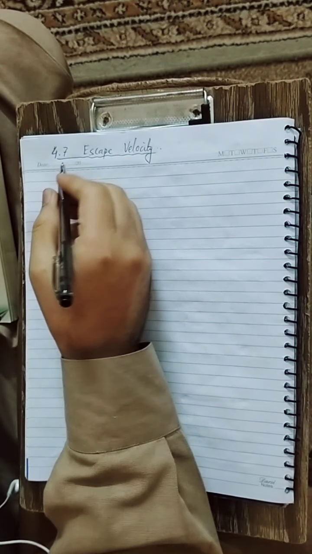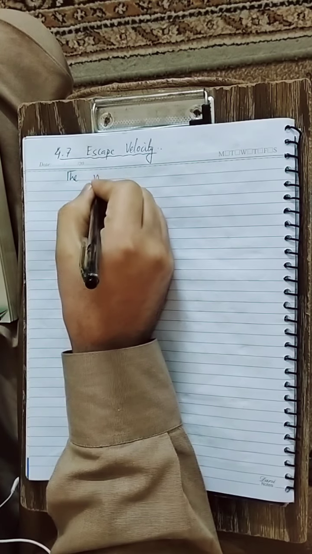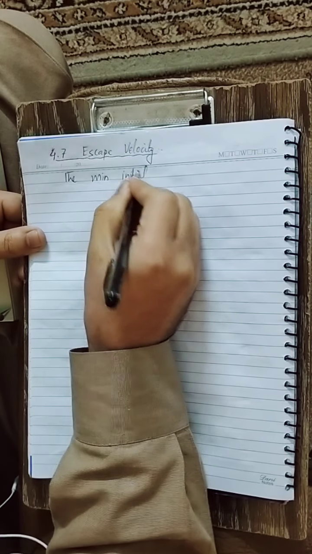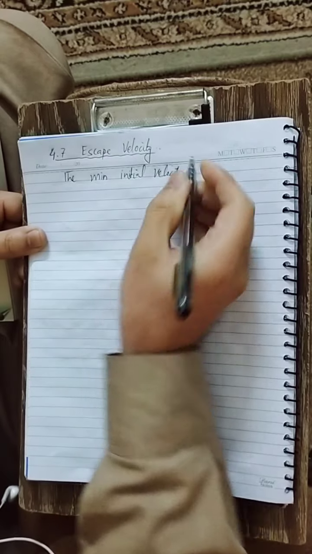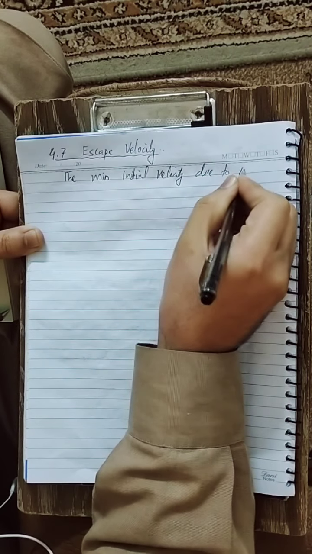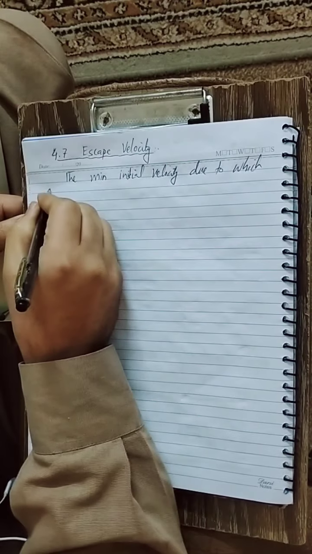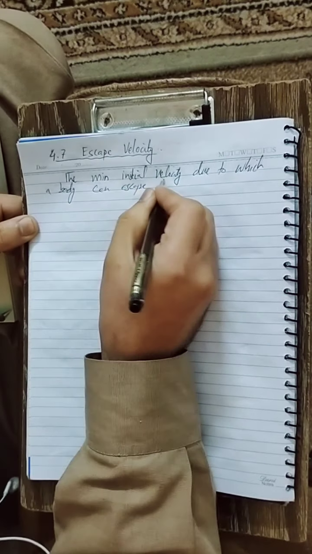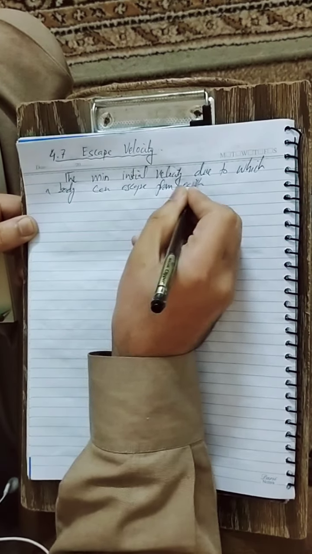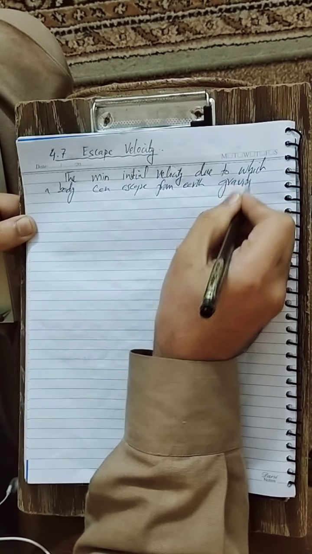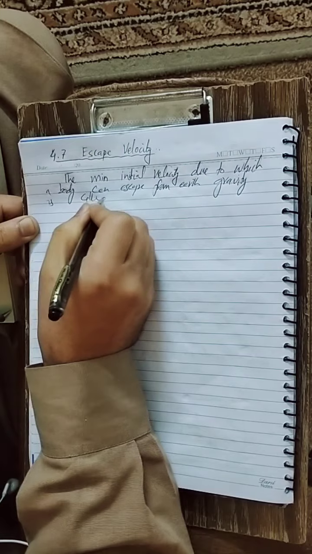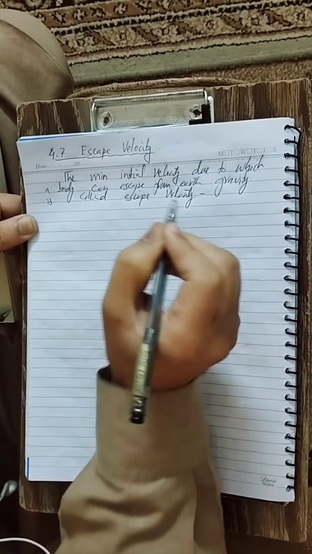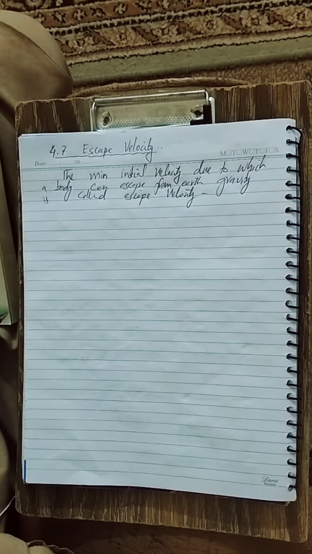The definition of escape velocity is the minimum initial velocity due to which a body can escape from the earth's gravity. The minimum velocity by which a body can escape from the earth's gravity is called escape velocity.